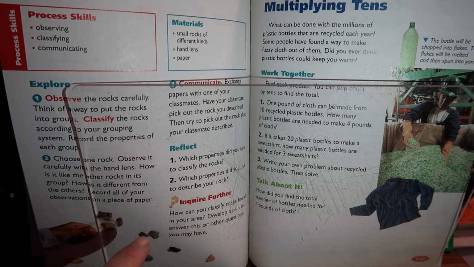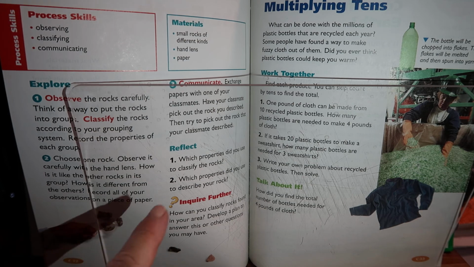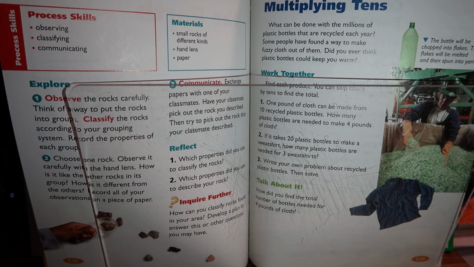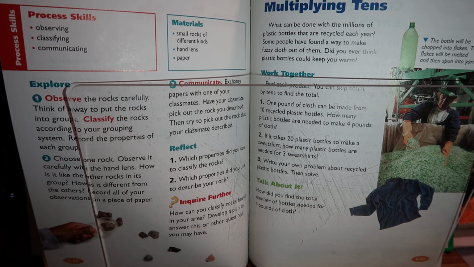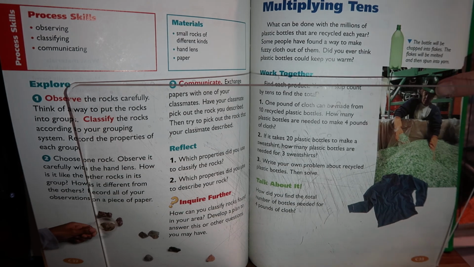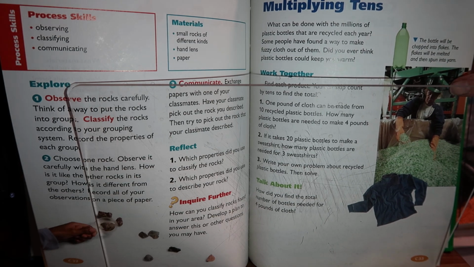So inquire further. How can you classify rocks found in your area? Develop a plan to answer this or other questions you may have. I'm going to let this be optional, okay? If you're really into rocks and you want to develop a plan to answer that question, you can do that with your family. But I'm going to have you just stop at reflect. Okay. And then we're also going to do, this page is optional, exploring multiplying tens.